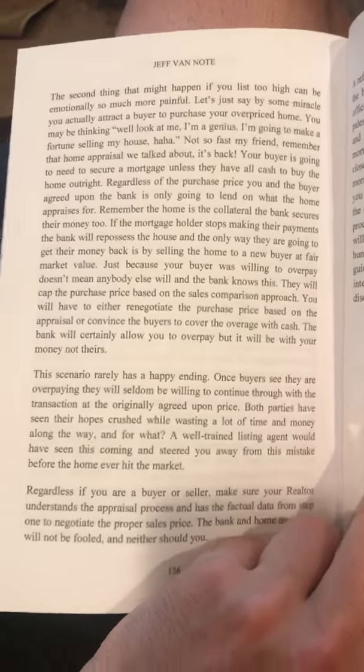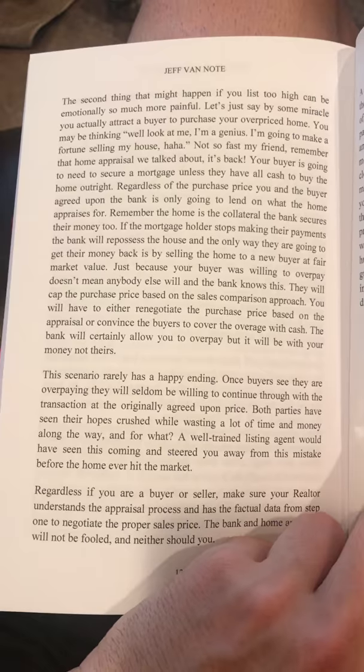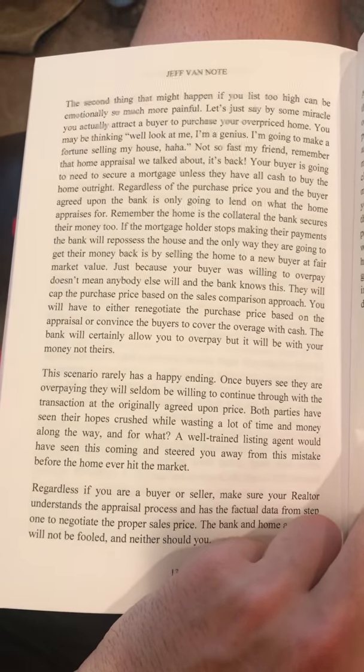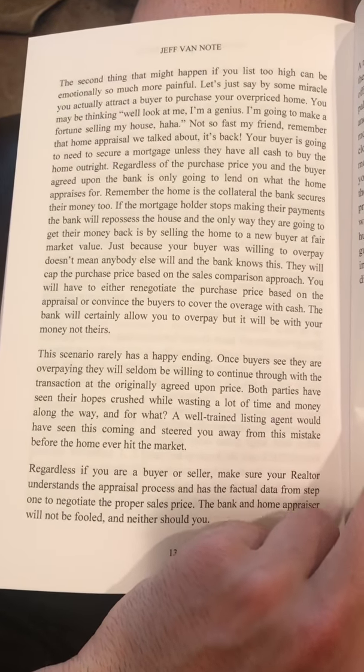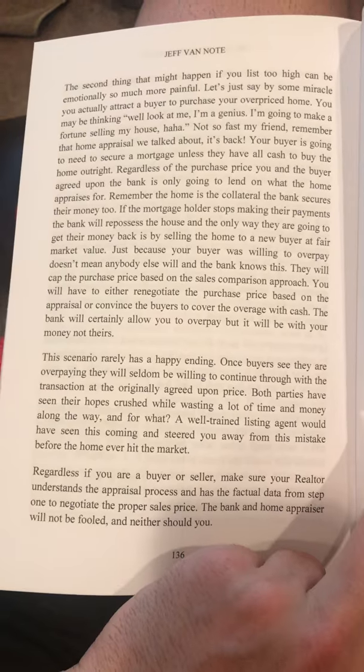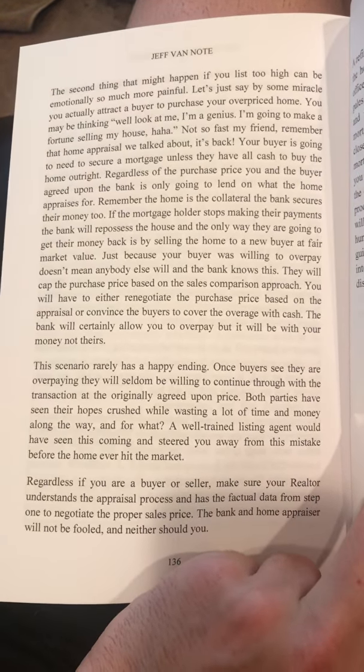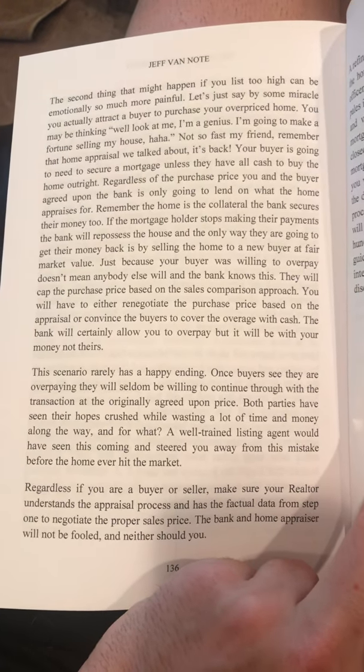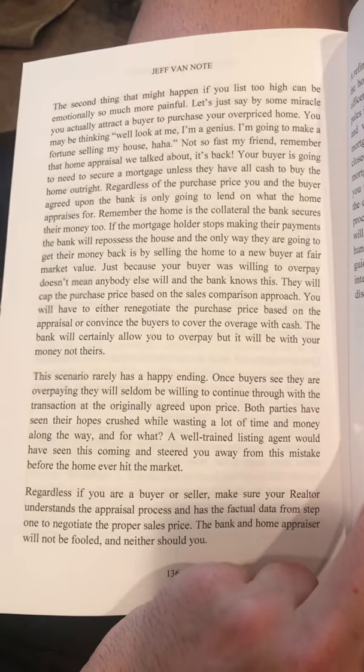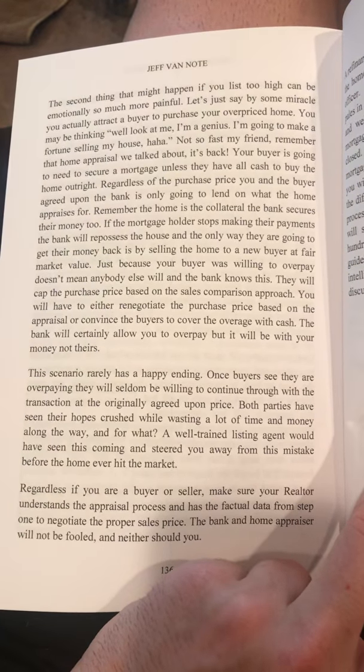The second thing that might happen if you list it too high is that it can be emotionally so much more painful. Let's just say by some miracle you actually attract a buyer to purchase your overpriced home. You may be thinking, well, look at me, I'm a genius. I'm going to make a fortune selling my house. Haha, not so fast, my friend. Remember, the home appraisal we talked about, it's back.